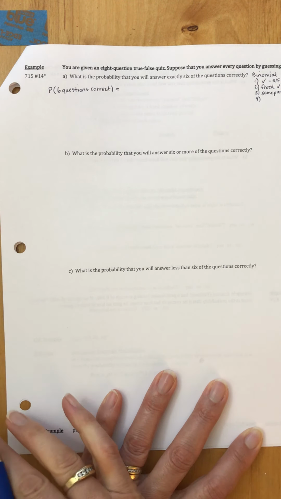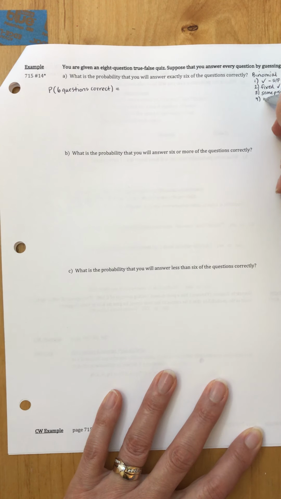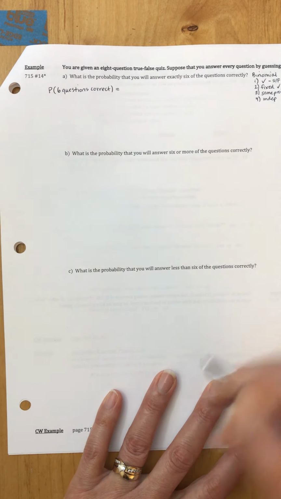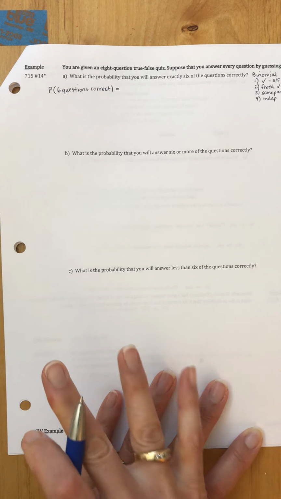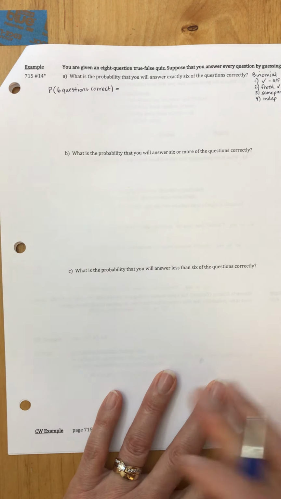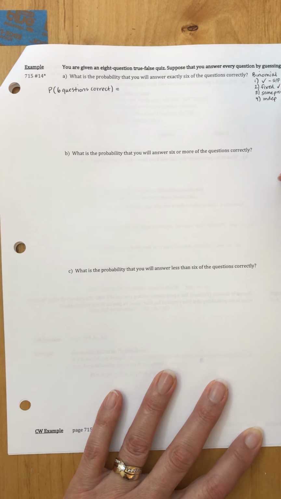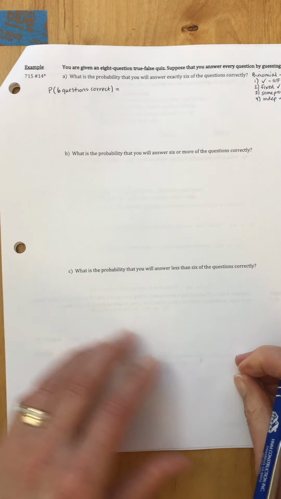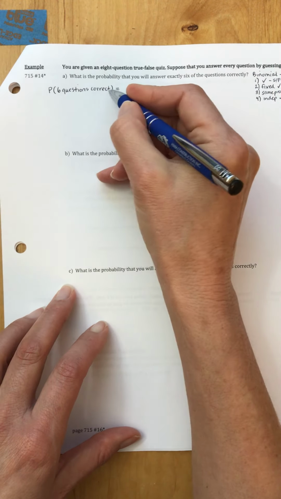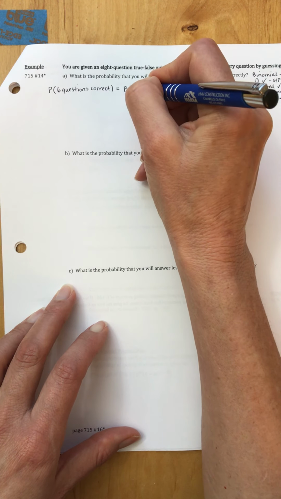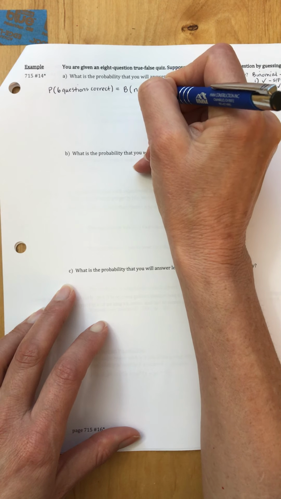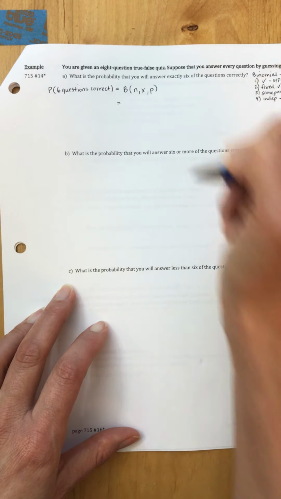Fourth, independent. Each time we calculate a probability, does it have anything to do with the past questions? No. If we answer one question correctly, if we're guessing, it doesn't affect the chance of answering the next one correctly. So we're good. It is binomial. So that means that we are going to calculate this probability by using the binomial table. So we're going to do n, x, p here. That's the information we have to have.